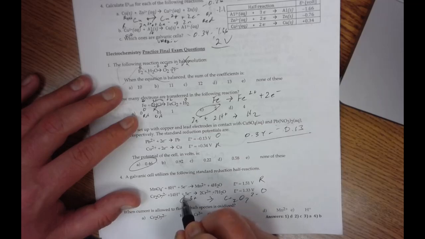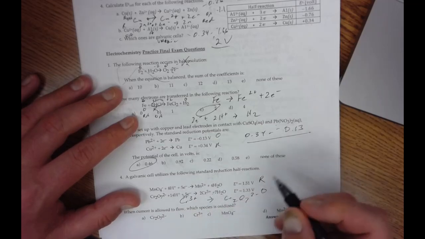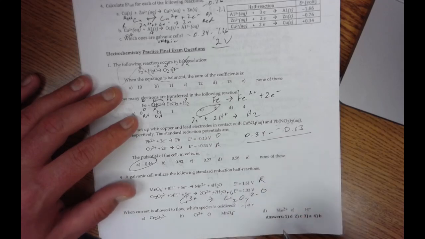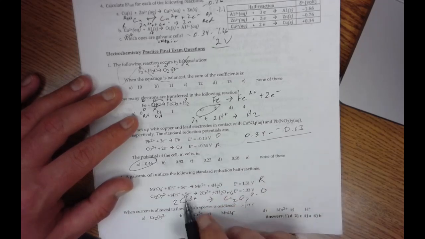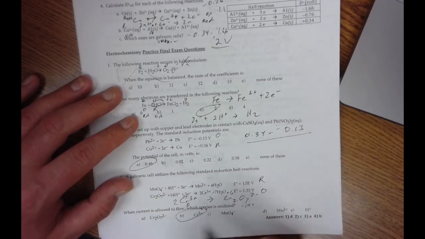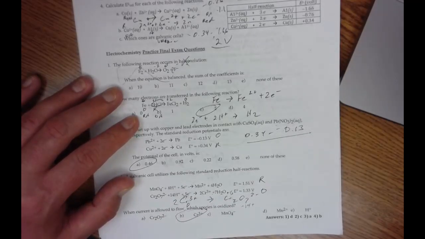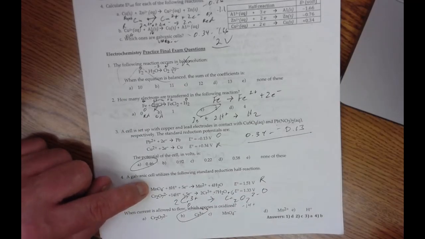So here we have an oxidation number of 3 plus. Here this is going to be negative 14, and it's going up to, I believe, plus 6. So again, from 3 to 6, this is definitely being oxidized. This would be the anode from the cell, and this would be the oxidizing agent for this.